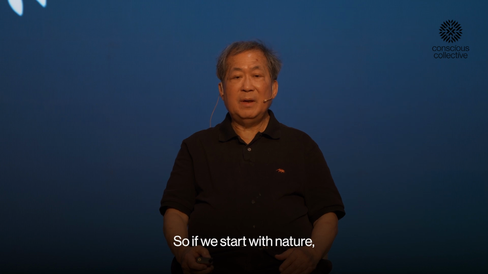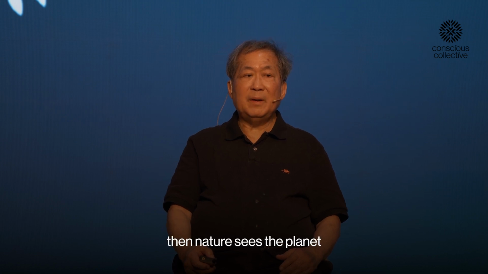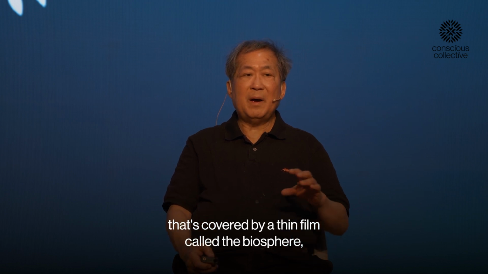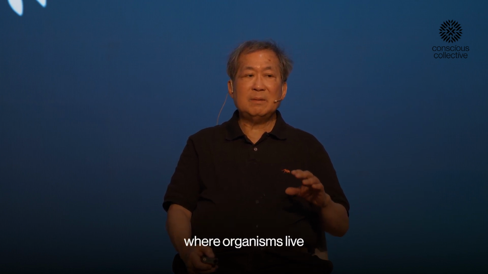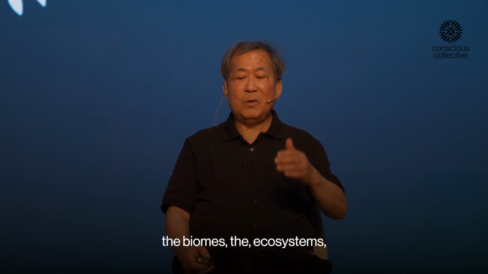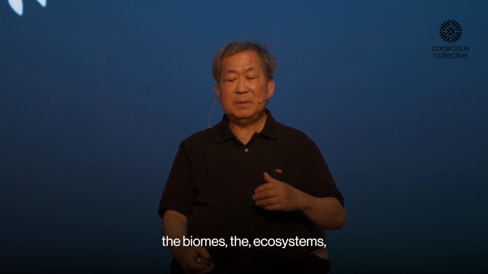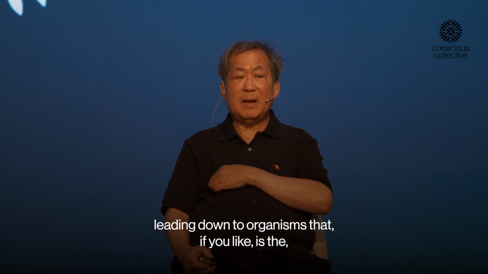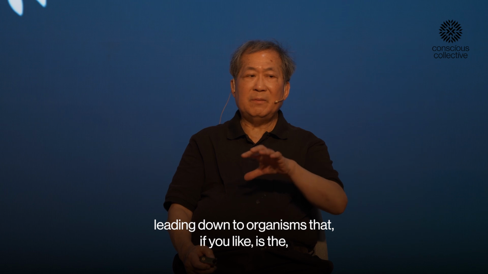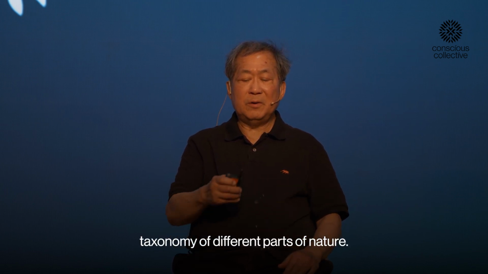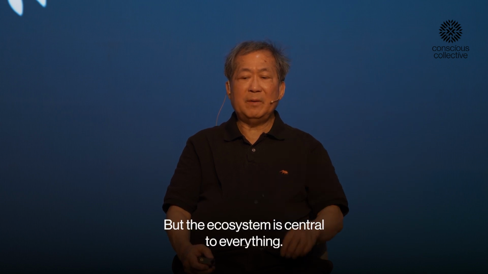So if we start with nature, then nature sees the planet as covered by a thin film called the biosphere, where organisms live. Within this nature, there are biomes, there are ecosystems, the communities of plants and animals, the habitats, leading down to organisms. That, if you like, is the taxonomy of different parts of nature. But the ecosystem is central to everything.